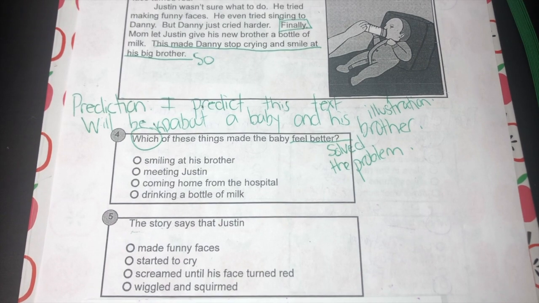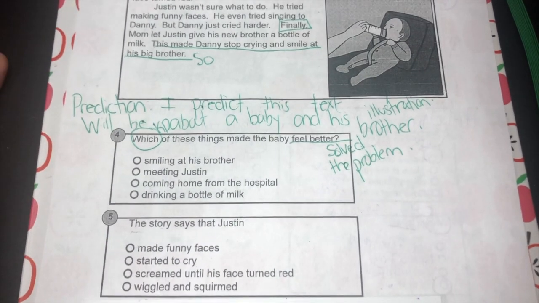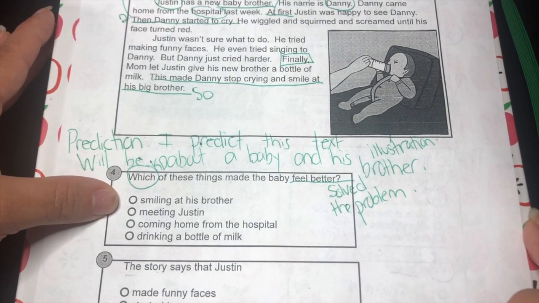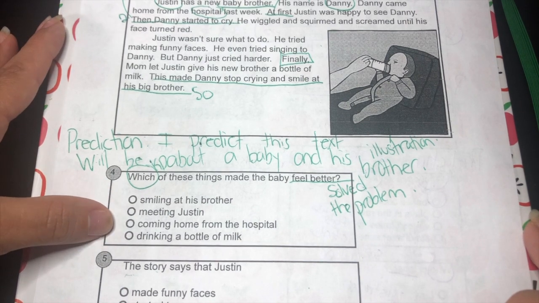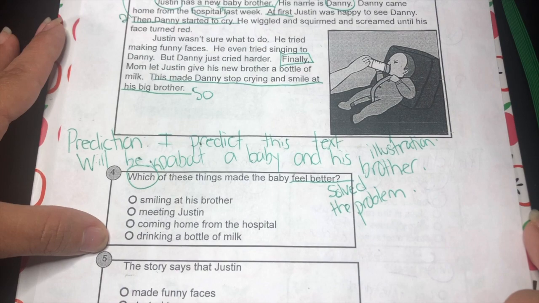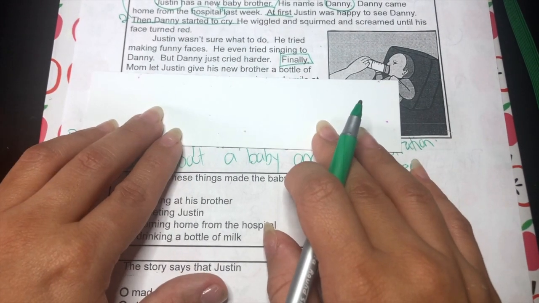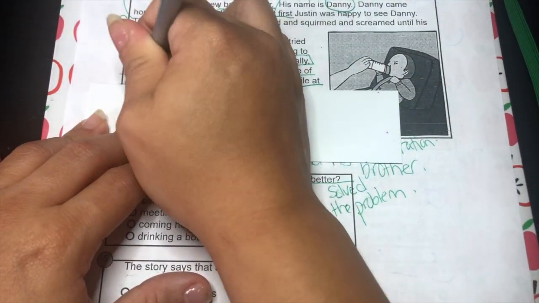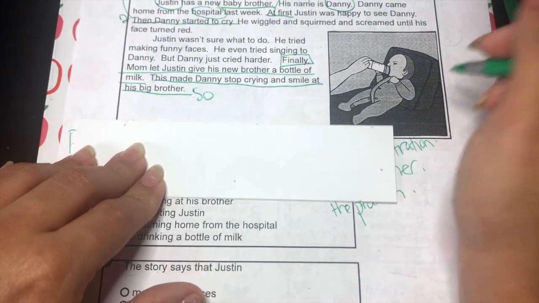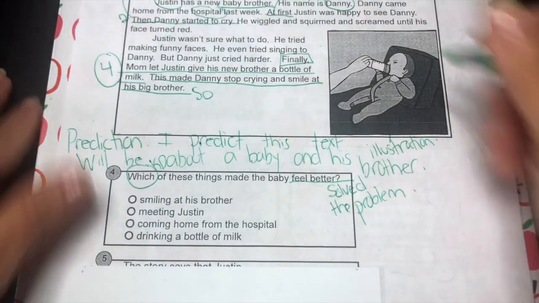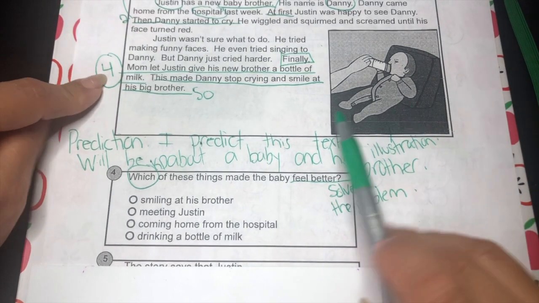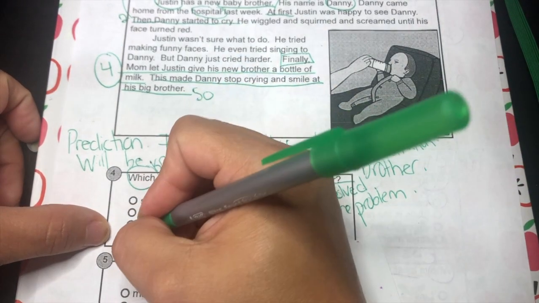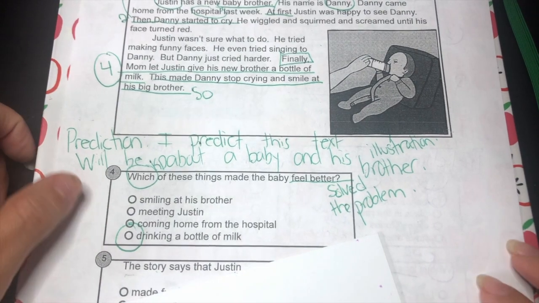All right, so now Ms. Hernandez is going to review, and my expectation is that you follow along. Which of these things made the baby feel better? Smiling at his brother, meeting Justin, coming home from the hospital, or drinking a bottle of milk. Finally, Mom let Justin give his new brother a bottle of milk. This made Danny stop crying and smile at his big brother. So this is for number 4. This is what I mean by going back in the story and putting where you got your answer. That's for question number 4. All right, so here the answer should have been drinking a bottle of milk.